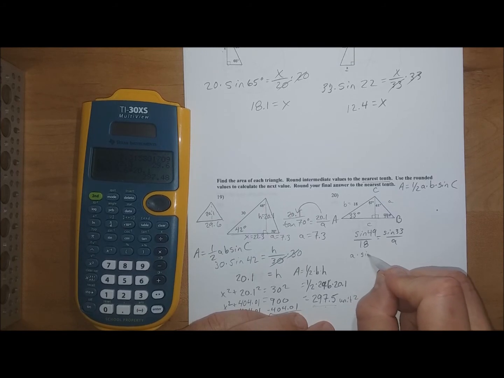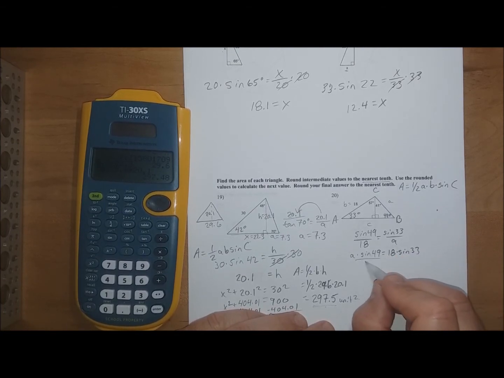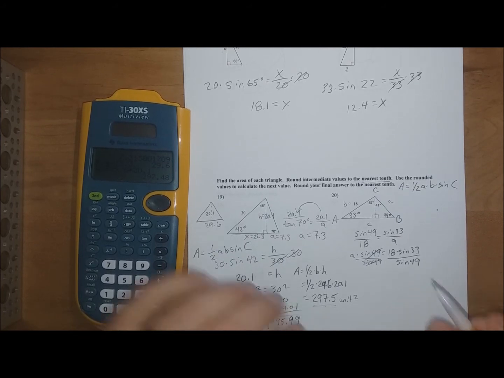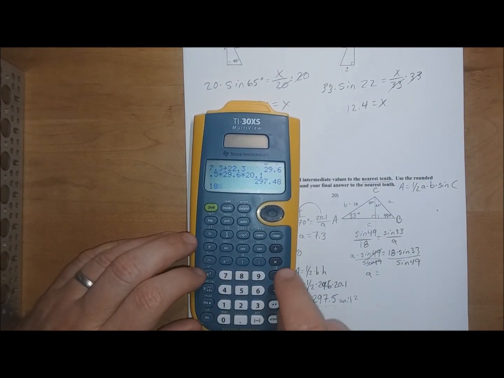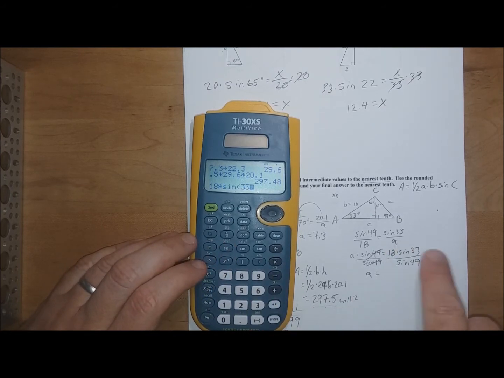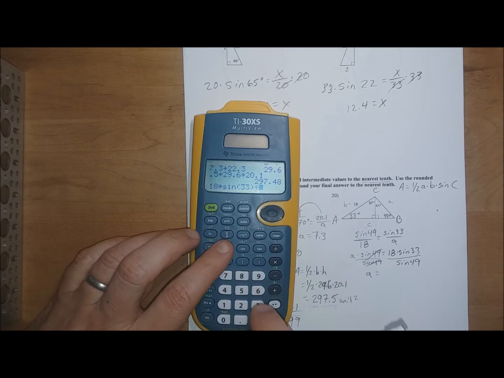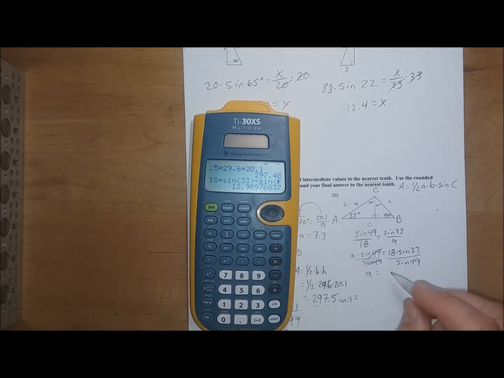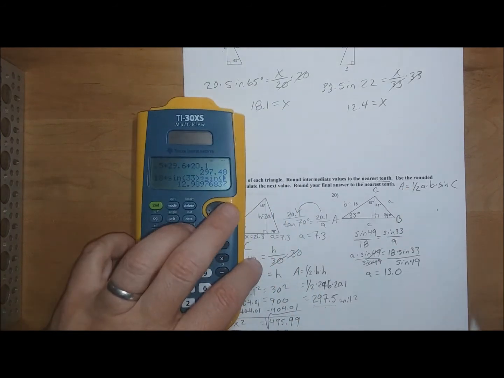A times the sine of 49 is one cross product, equals 18 times the sine of 33. That's our other cross product. And we'll divide both sides by sine of 49. This is that case where you can punch it right into your calculator because it's all neatly solved for A. 18 times sine of 33. Don't forget to close those parentheses so we don't accidentally divide a 33-degree angle by this sine of 49. Divide by sine of 49. And we get A equals 12.98. That's going to round up to 13.0 according to what they want us to do.